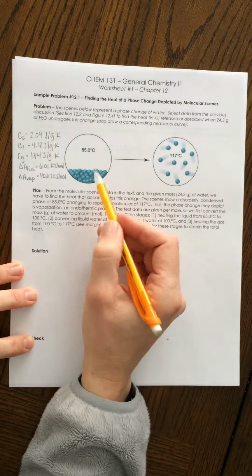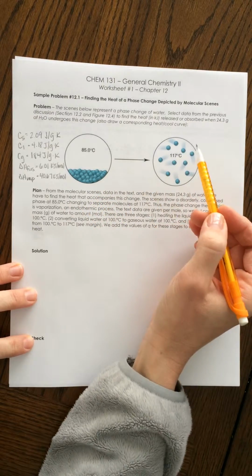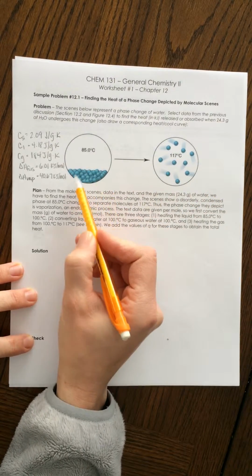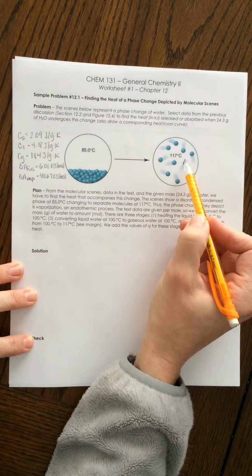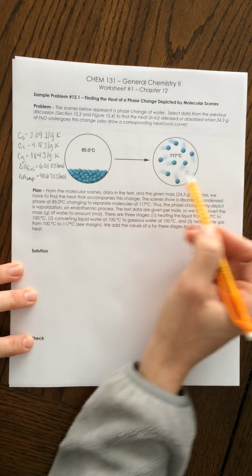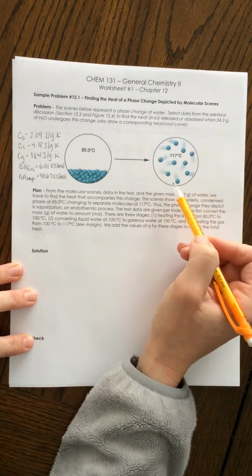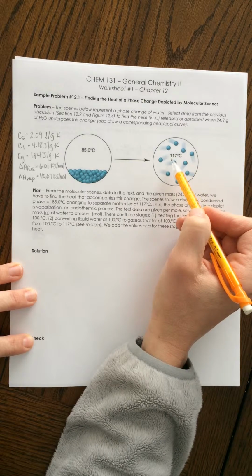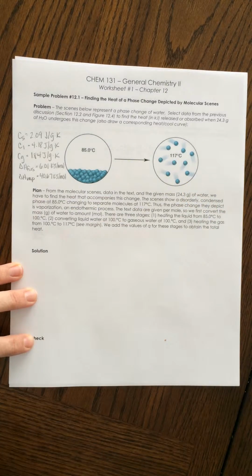Pictures, again, we have to discern and look at this, understanding that it's water. At 85 degrees, this is representing a liquid. And we can see that for liquids, our molecules are close together, but they're not very well ordered. And then over here, we can see that we have a gas, and that's expected if we're at 117 degrees. We've already boiled the water.